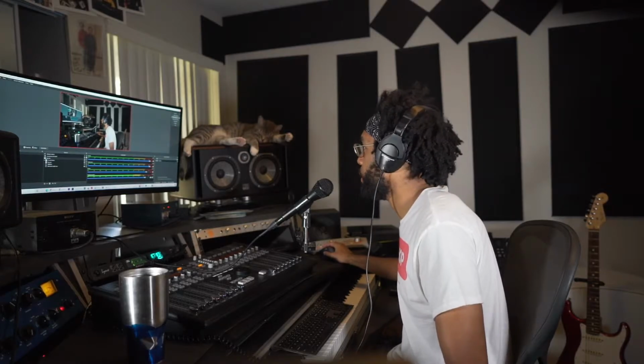I'm just going to add some more expression right now using the mod wheel. You can't really see, I don't think, but I'm using the mod wheel. Let's see. Okay, that's kind of cool. Woo! Okay, yeah, the mod wheel actually adds a lot.